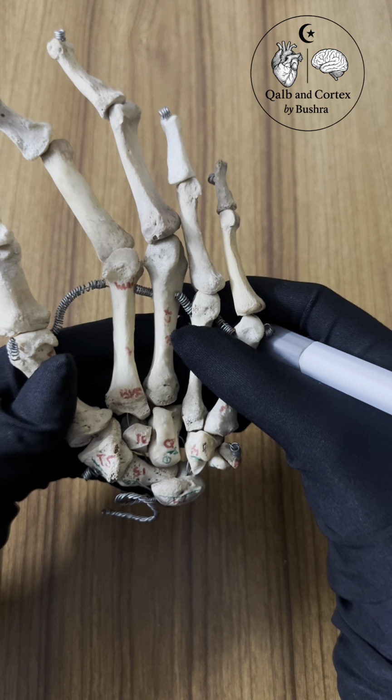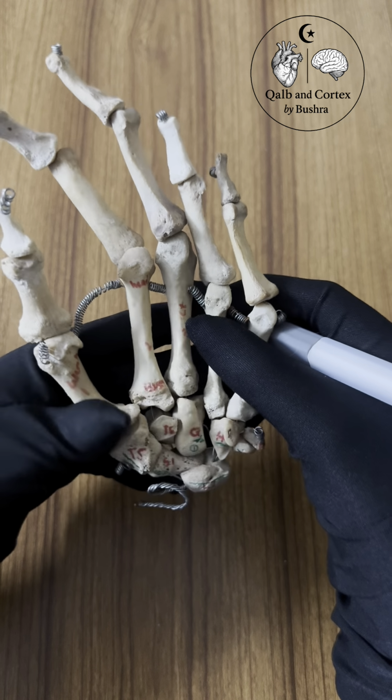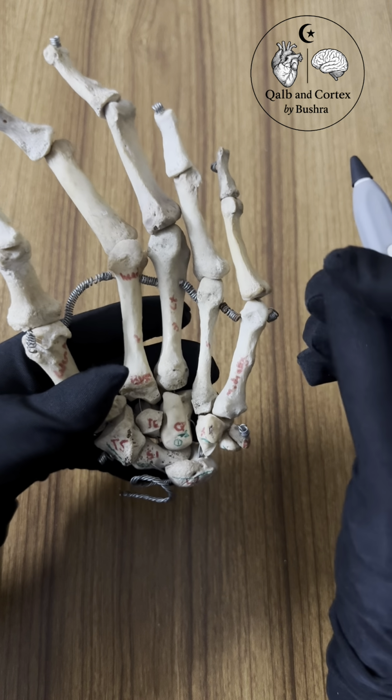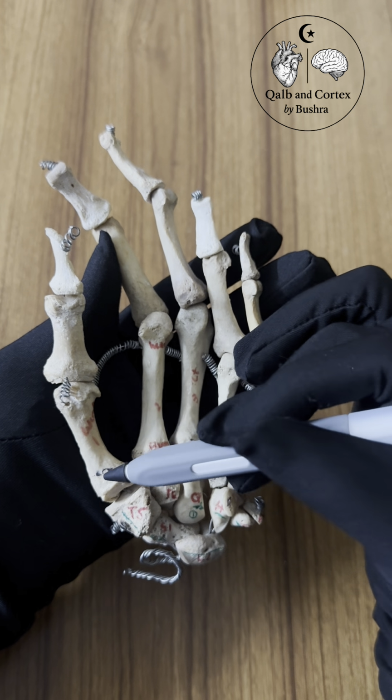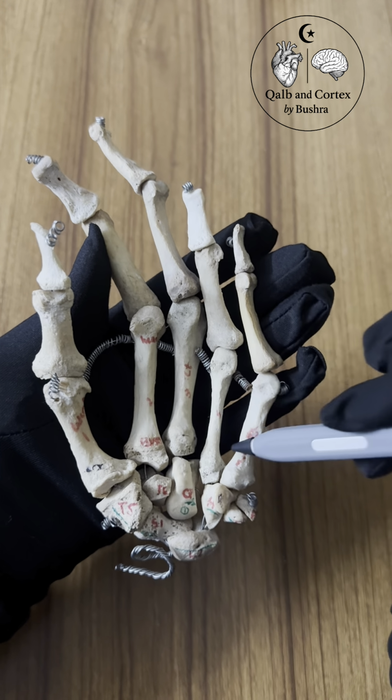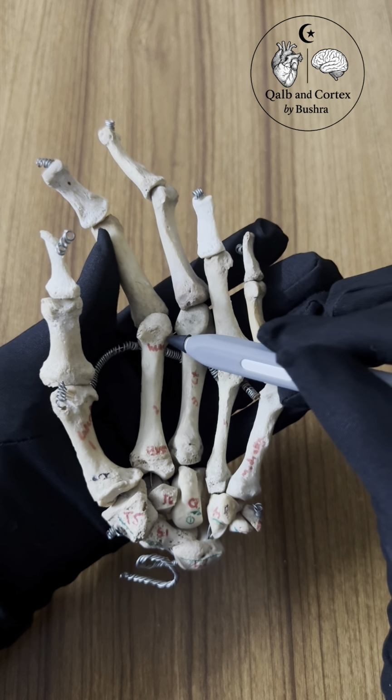In case of long bone, there are 2 epiphyses and 1 diaphysis, but in case of miniature long bone, there is 1 epiphysis and 1 diaphysis. In case of the first metacarpal bone, the epiphysis lies in the base, and in case of the rest of the 4 metacarpal bones, the epiphysis lies in the head.